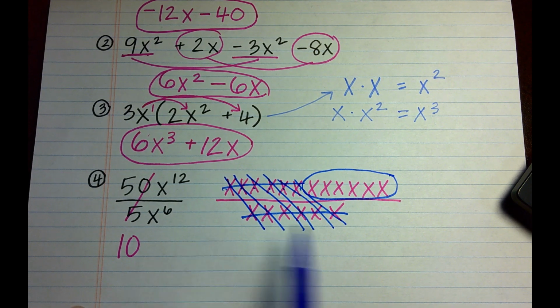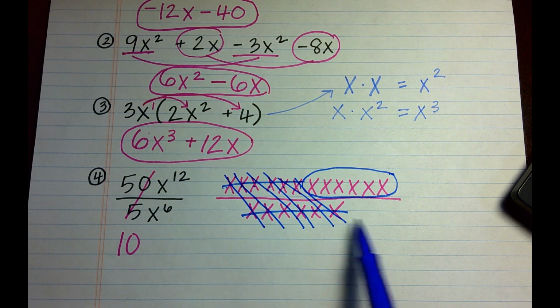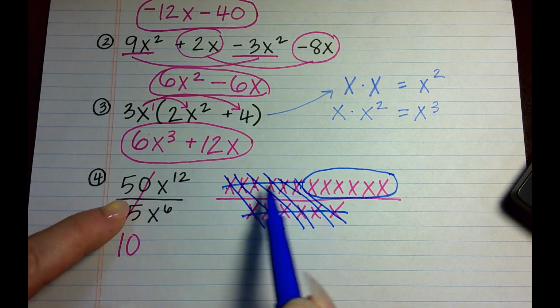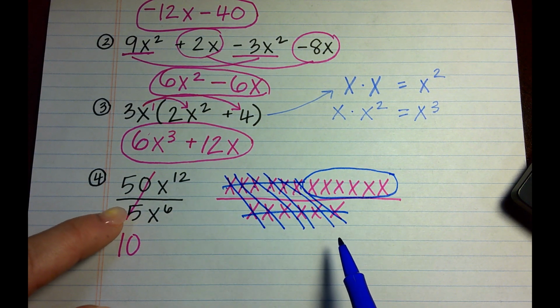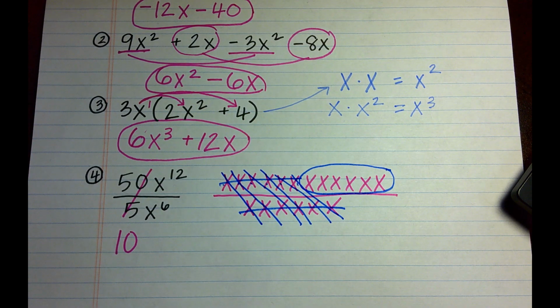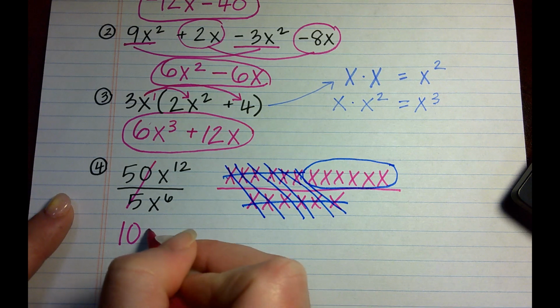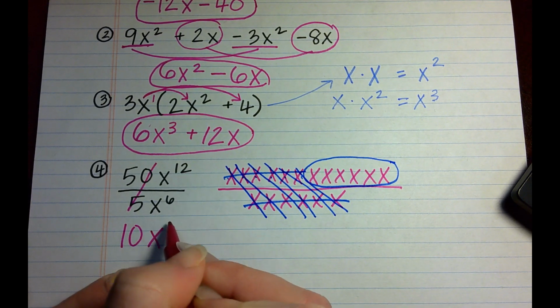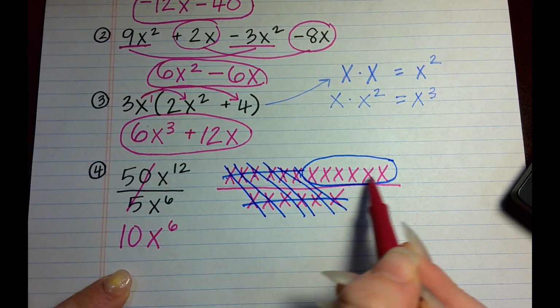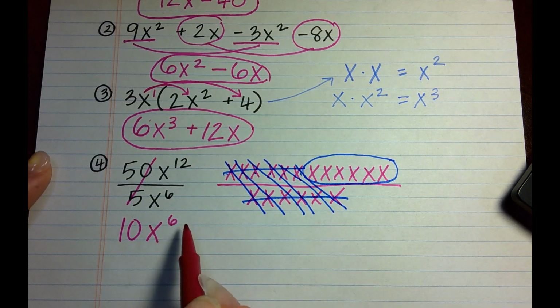6. So really what we did here is x to the 12th power divided by x to the 6th power. We really just did 12 minus 6. And we ended up with an answer of 6 left over. So x to the 12th divided by x to the 6th is x to the 6th power. There are 6 x's left over. We really just did 12 minus 6.